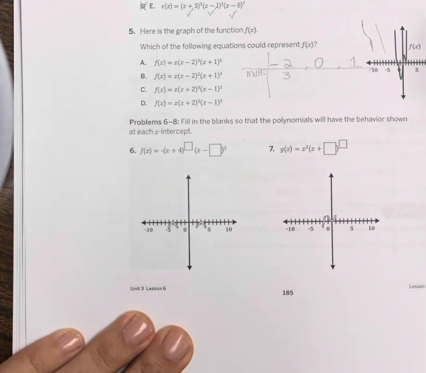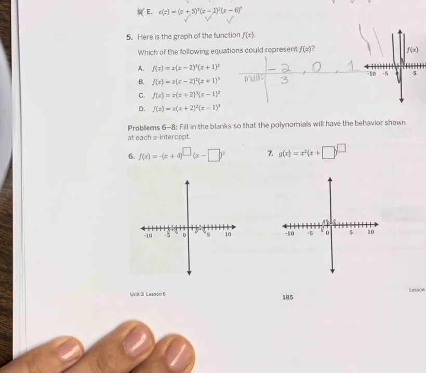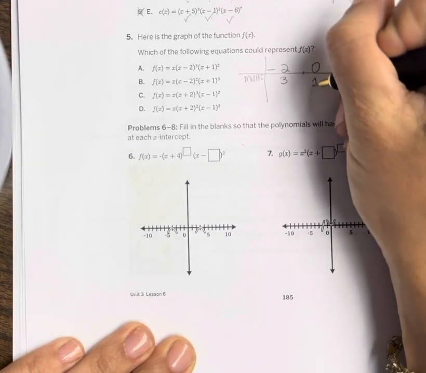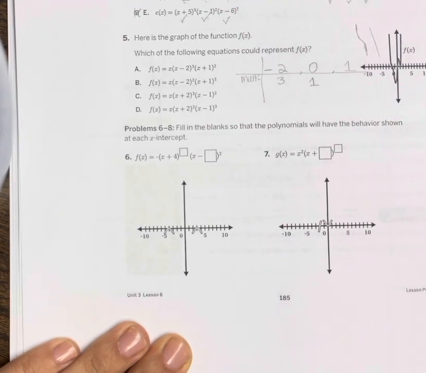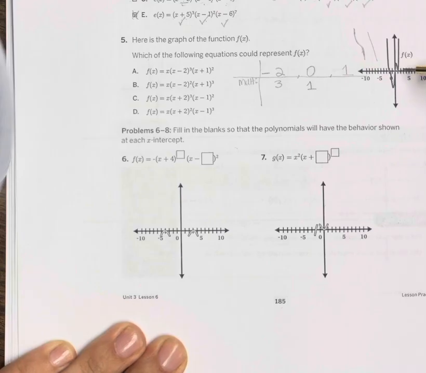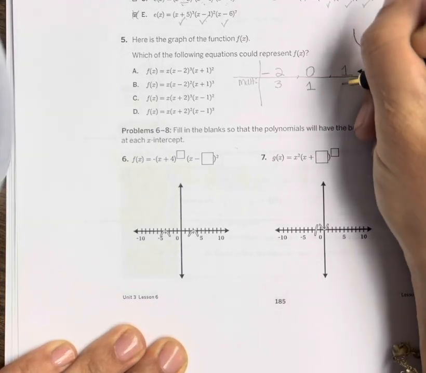Looking at the 0, that one looks like it just goes through straight like a line, so I would call that a multiplicity of 1. And then the 1, holy moly, I would call that parabolic. It does look like a little parabola right there. Okay? Again, why so small?